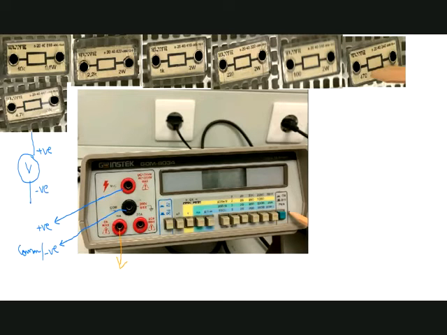When you have an ammeter in a circuit, it also has a positive terminal and a negative terminal. This red is the positive terminal for the ammeter, and this is the common, the negative or ground.